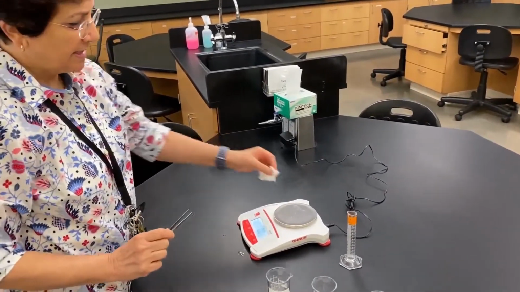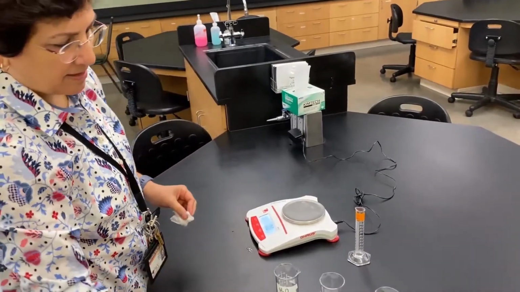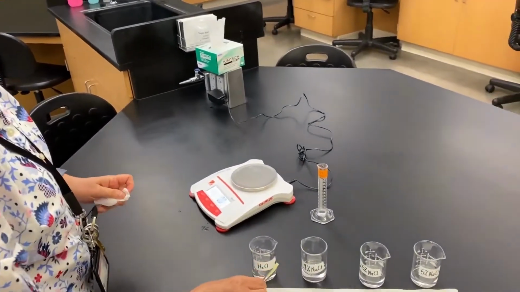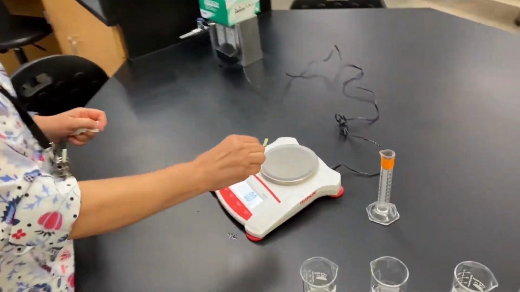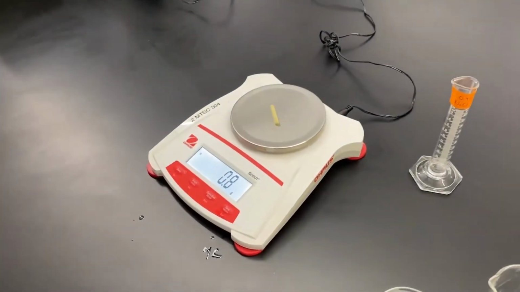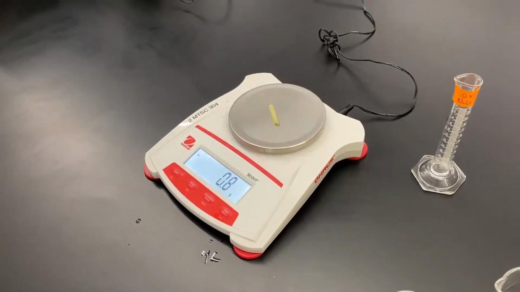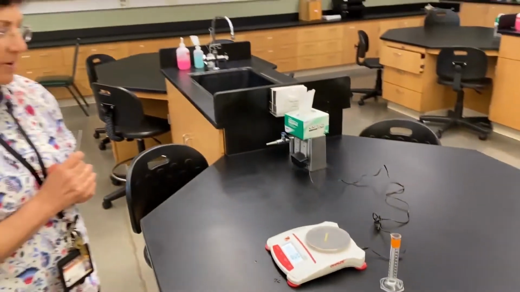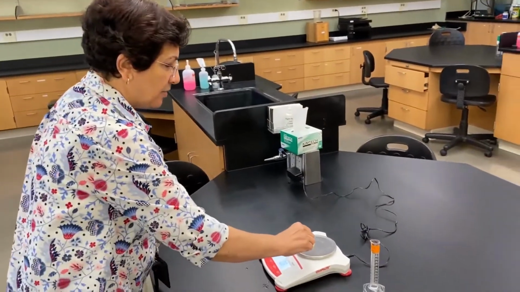So now we're gonna take the next piece of potato, the one soaking in the 0.9% sodium chloride. Now we're gonna weigh it. And again, record the weight and think of the hypothesis and your conclusions.